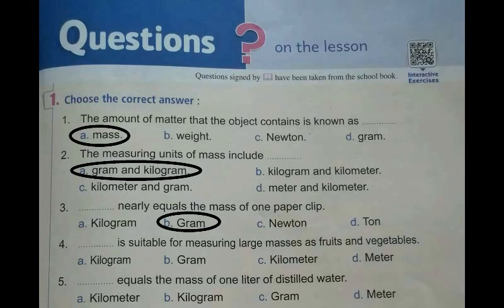نقط is suitable for measuring large masses as fruits and vegetables. ايه الوحدة اللي كانت بتبقى مناسبة لقياس كتلة الفواكه والخضروات؟ نشوف كده. عندنا A كيلوغرام، B جرام، C كيلومتر، D متر. طبعا ايه الوحدة اللي هي بتناسب اللارج ماسز زي الفروتس والفيجيتابلز؟ نمبر A اللي هي الكيلوغرام، لأن السي ودي دول كيلومتر ومتر، دول وحدة قياس مسافات.